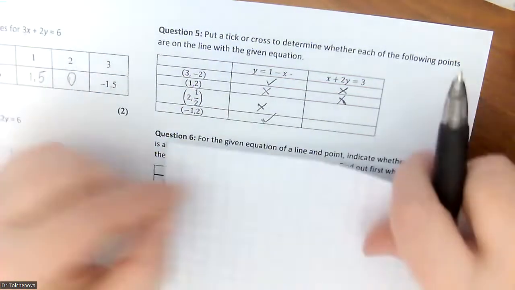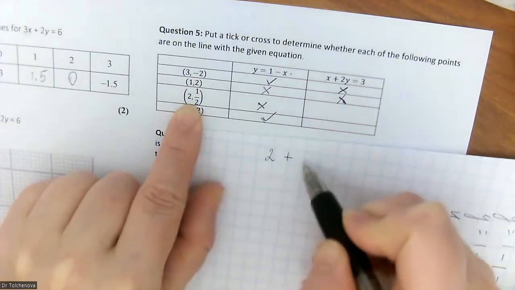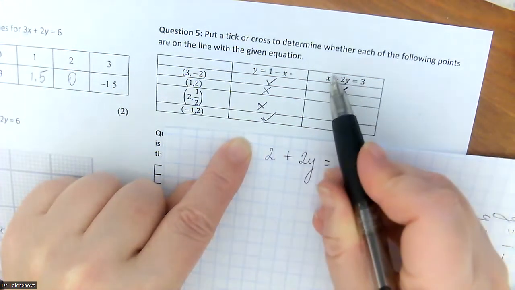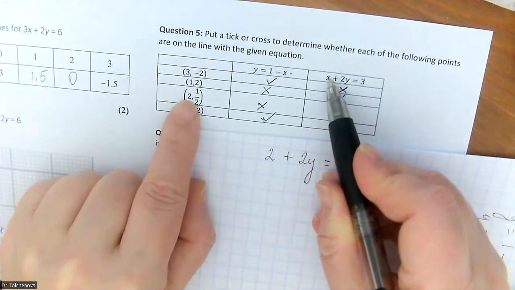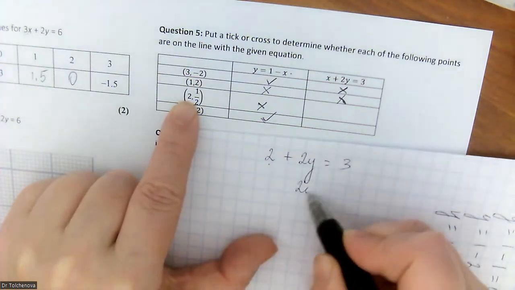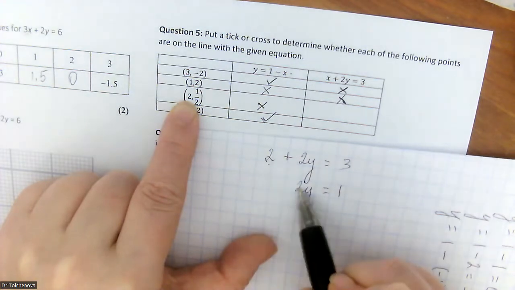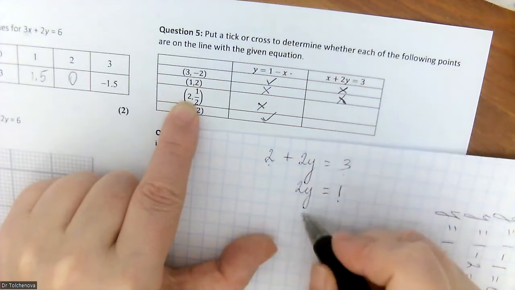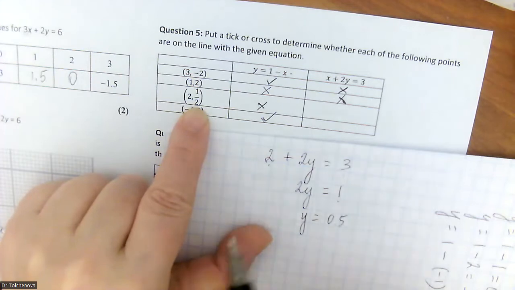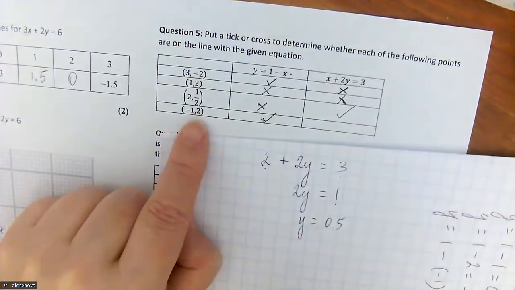All right, let's look now at the next point. If x is 2, we have 2 plus 2y equals 3. Because our equation is x plus 2y equals 3, I replaced x with the value of x for the point, which is 2. Now take away 2 from each side, you get 2y equals 1. Take away 2 from 3, you are left with 1. You divide by 2, you get 0.5. Half is the same as 0.5, so this point belongs to the line.